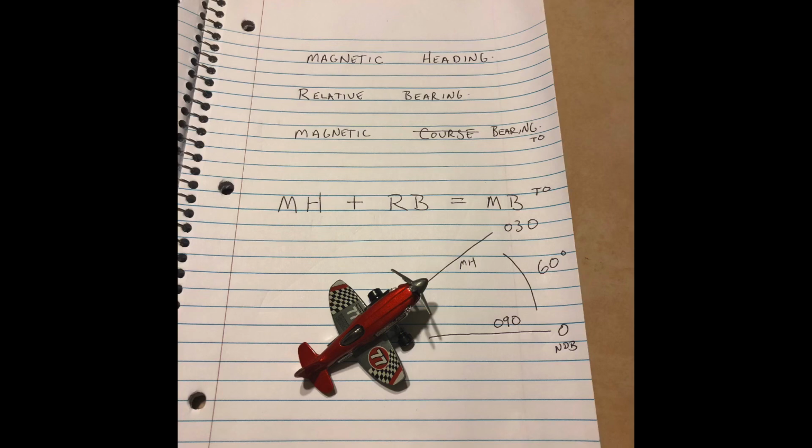And the way when we had to know this for written tests and using it, the way we remembered it was my hairy red butt equals my butt 2. So magnetic heading plus relative bearing equals the magnetic bearing to the station. So the example I have here is the airplane is flying a magnetic heading of 030. The station is 090 from the airplane. So the relative bearing is that difference of 60 degrees.